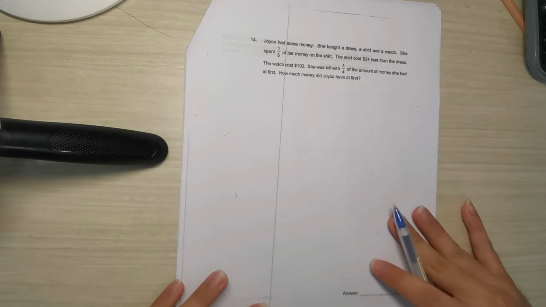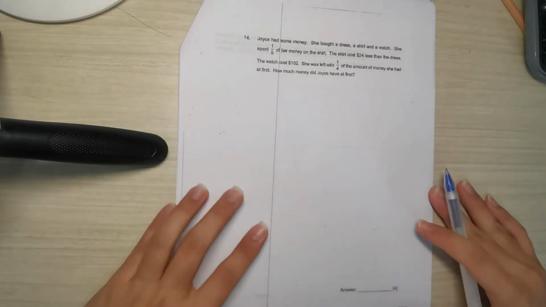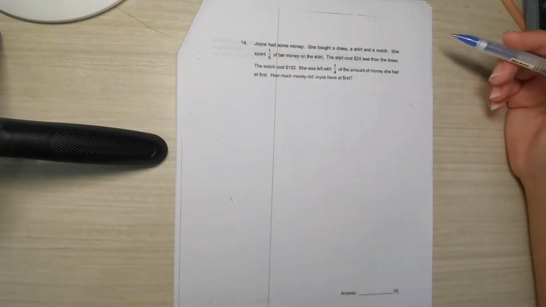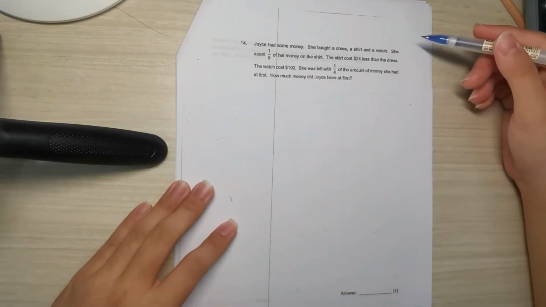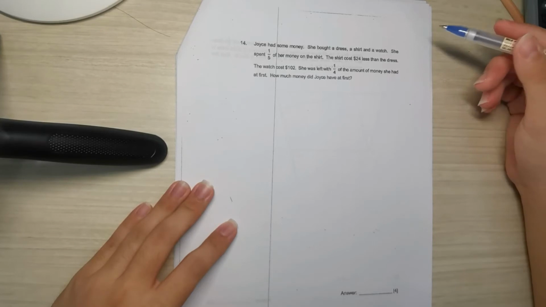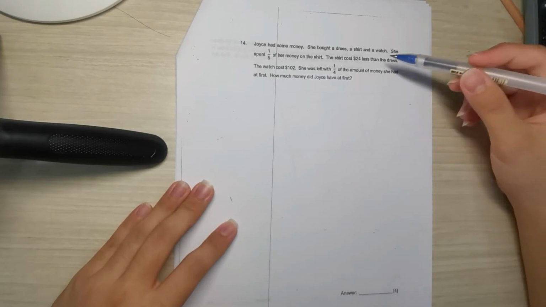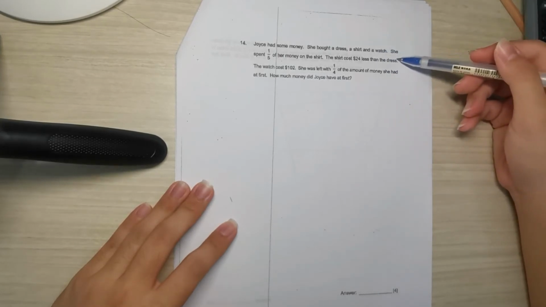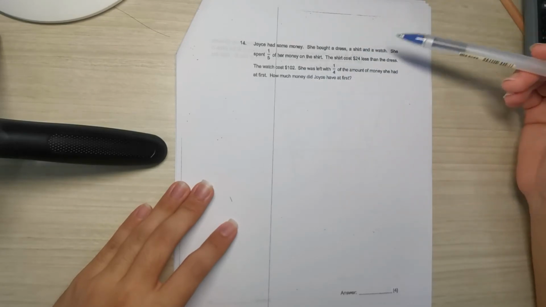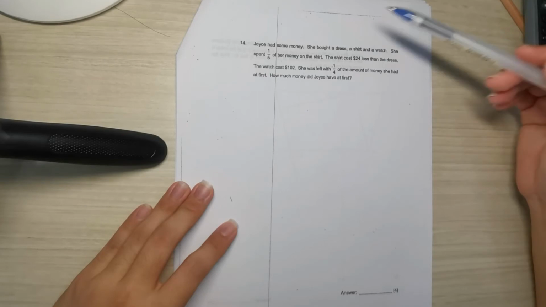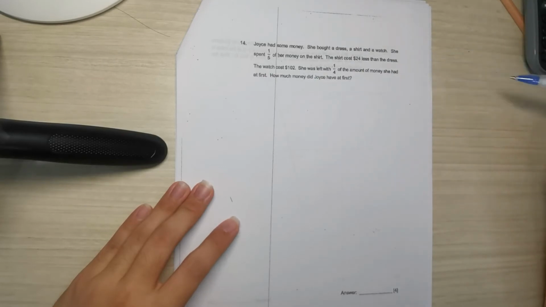Next, question 14, last few questions. Joyce had some money. She bought a dress, a shirt, and a watch. She spent one fifth of her money on the shirt. The shirt cost $24 less than the dress. The watch cost $102. She was left with 1/4 of the money she had at first. How much money did Joyce have at first?